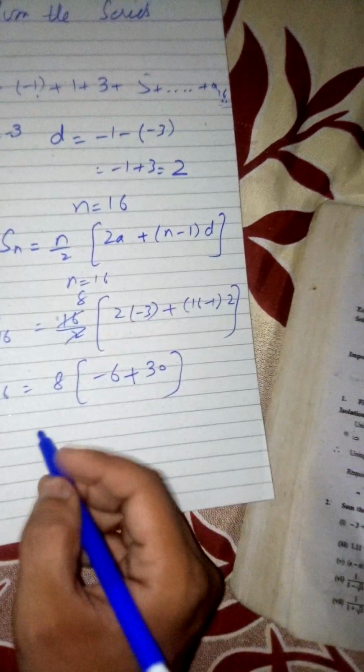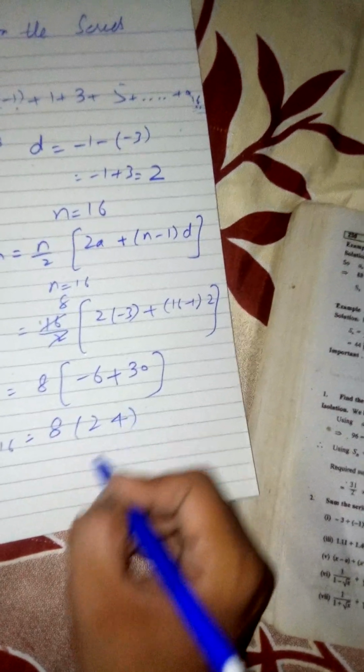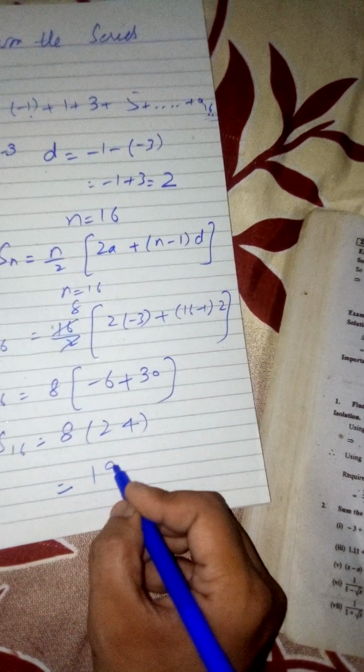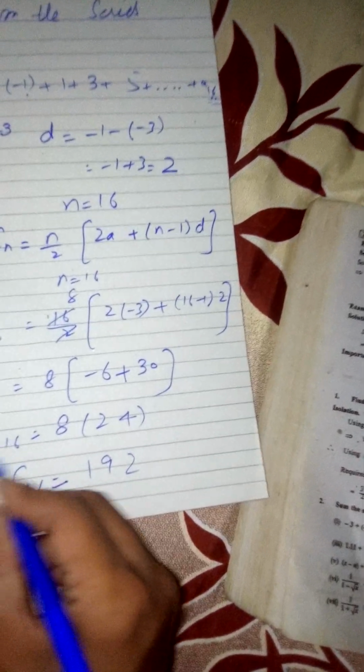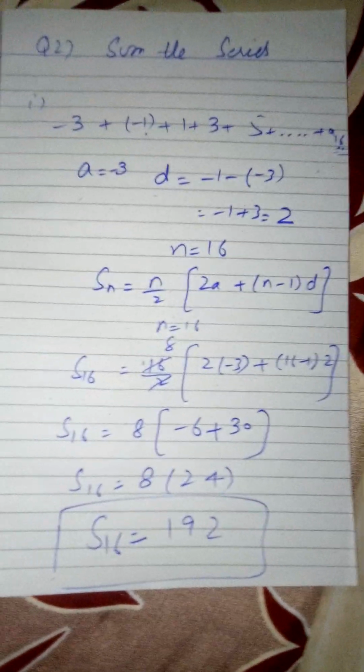Now we have discussed the second part: 3 over under root 2, plus 2 under root 2, plus 5 over under root 2, and so on up to a13. The first term a is 3 upon under root 2. d is the second term minus the first term: 2 under root 2 minus 3 over under root 2.